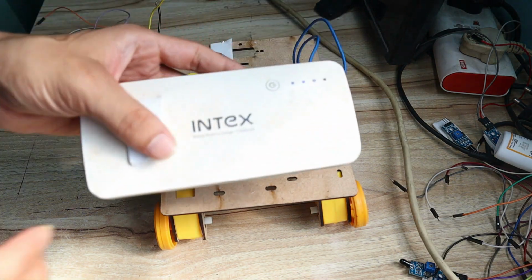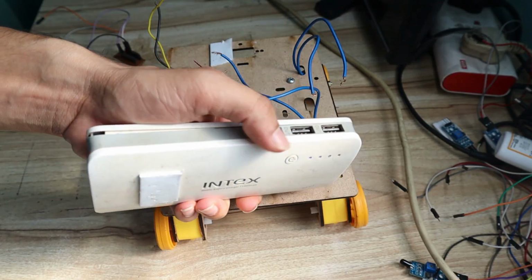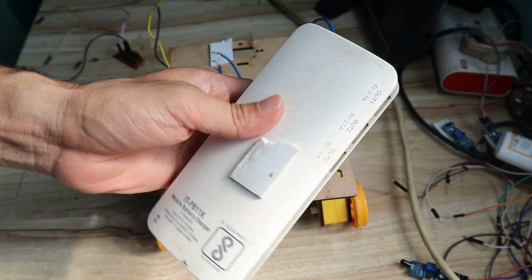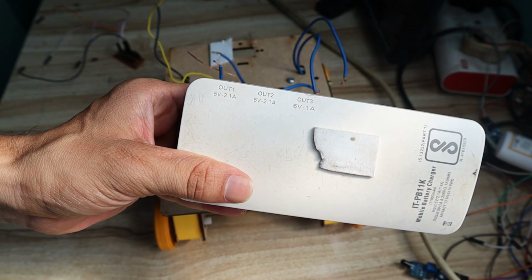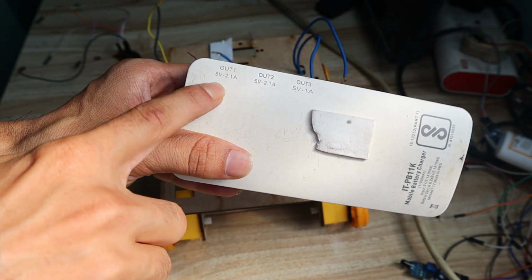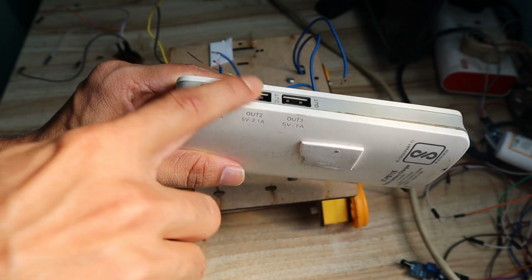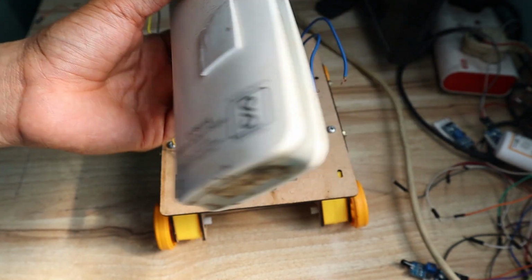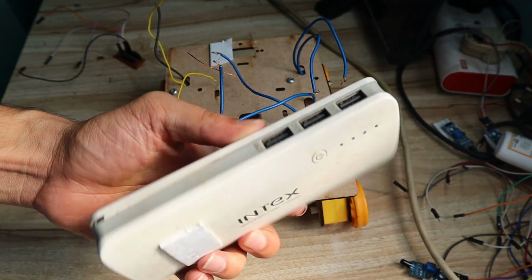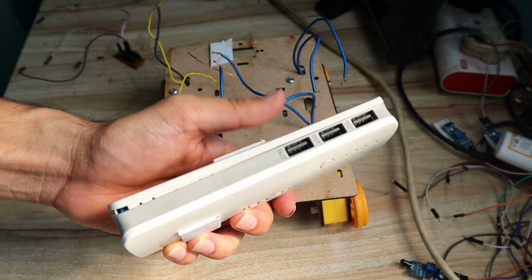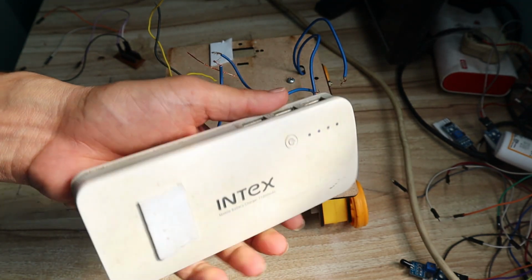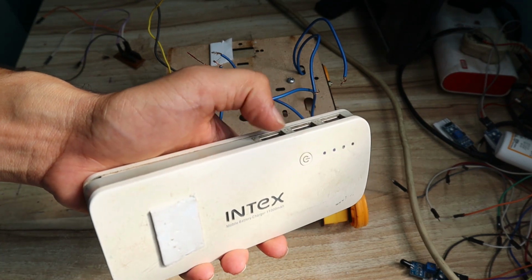For the external power supply, you can see I use a power bank, whose rating is 5 volt 2 ampere. We will use the 2 USB ports for our project. Ultimately, you can use the power bank which is used to charge the mobile. From the same power bank we will provide power to our Arduino and all the hardware.